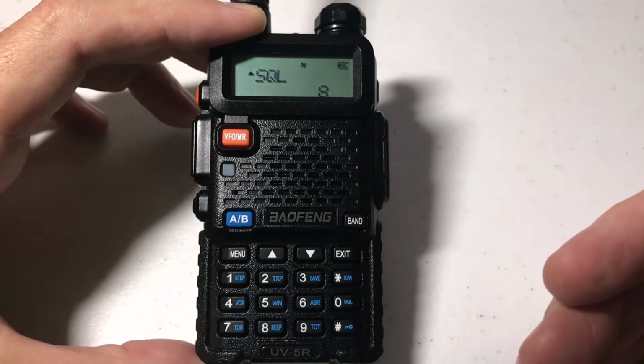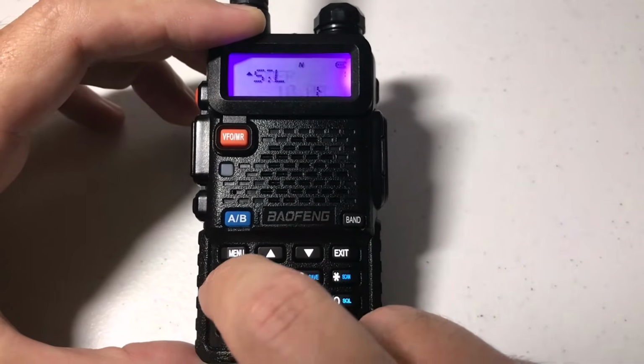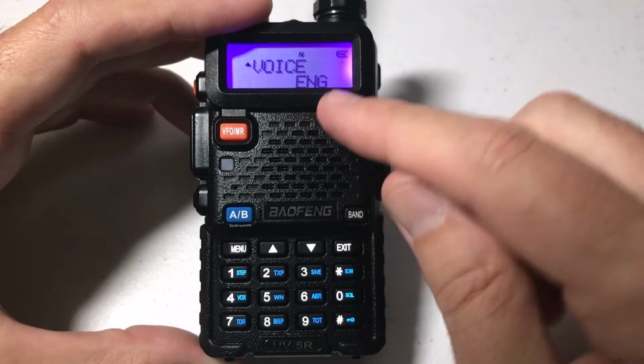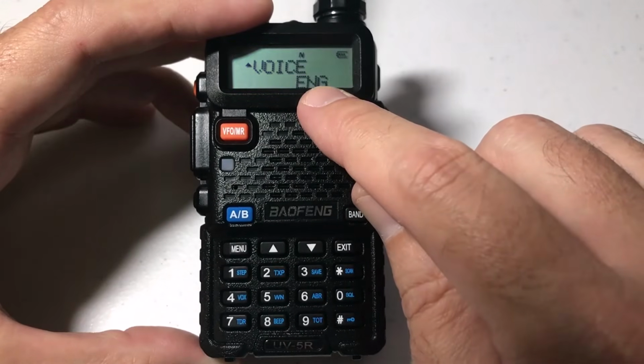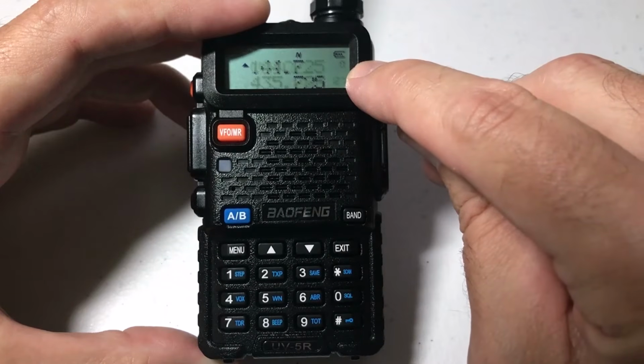The way we're going to get into this setting is we are going to press the menu button and then 4. It's menu option number 14. It should look like this. It should say voice, and it should show you what your current setting is. Mine is currently set to English. You should also see a 14 blinking up here in the corner.